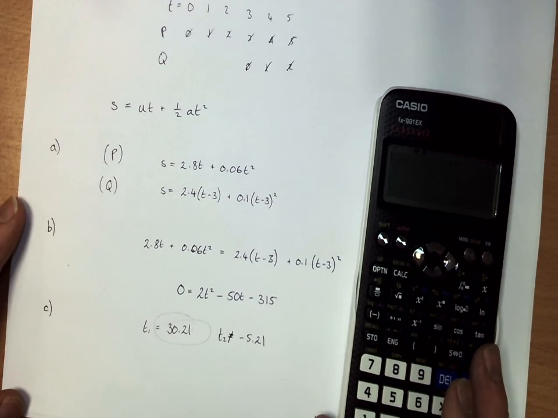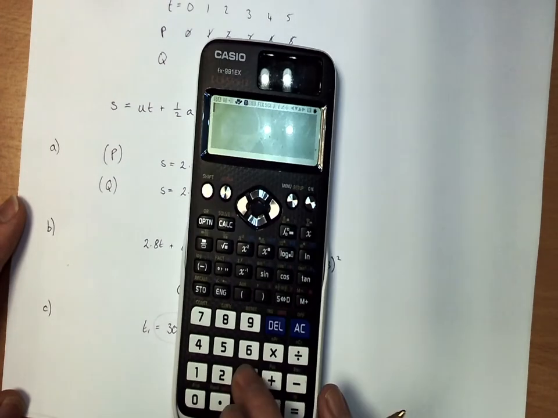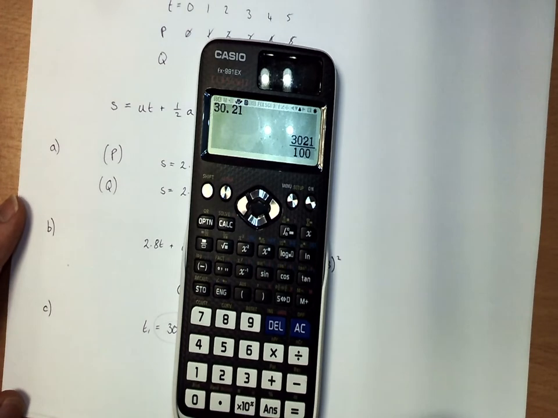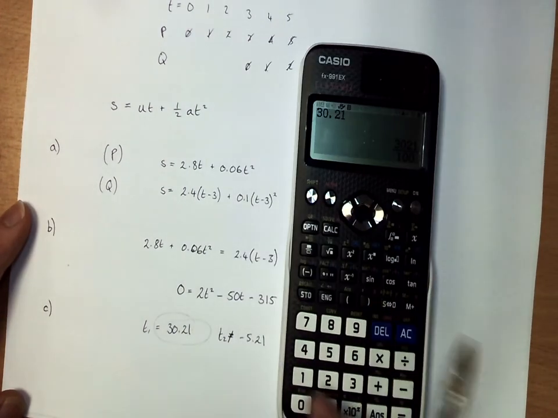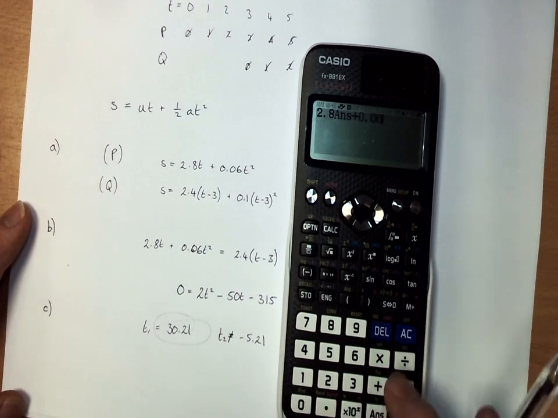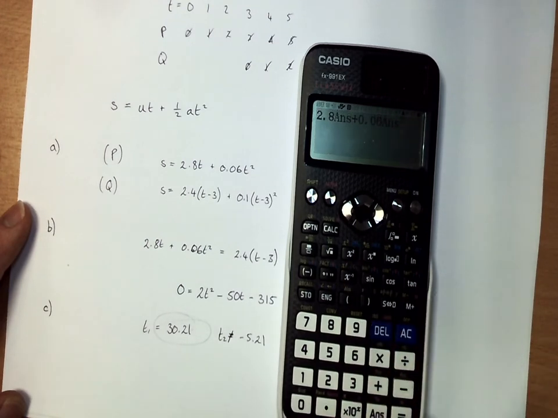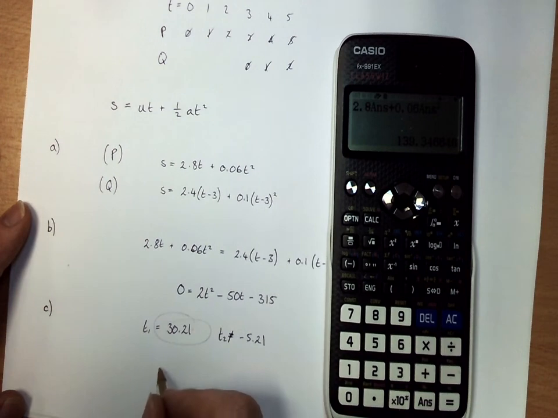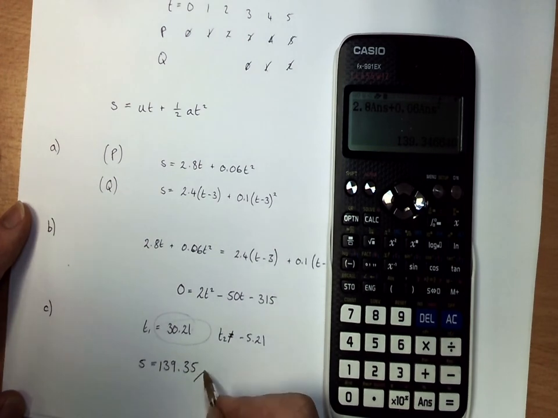So I'm going to go back to the calculator. One thing I'm going to do that's quite clever is I'm just going to type in 30.21 and press equals. This is now stored as the answer. So when I do 2.8 times answer plus 0.06 times answer squared, I get 139 meters, which is the displacement. That's the question done.